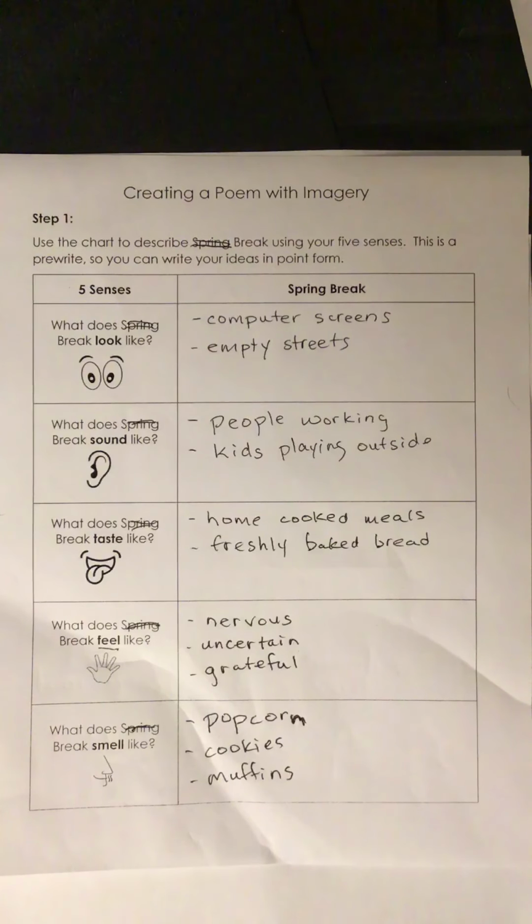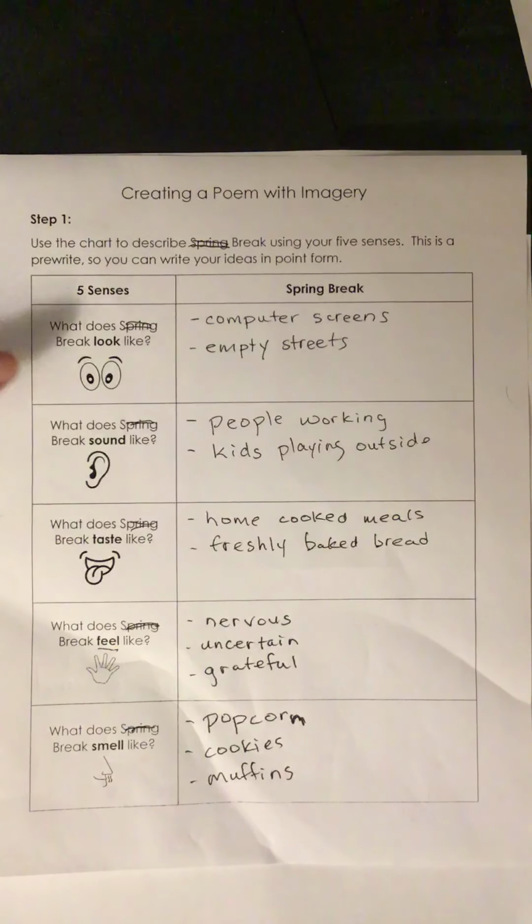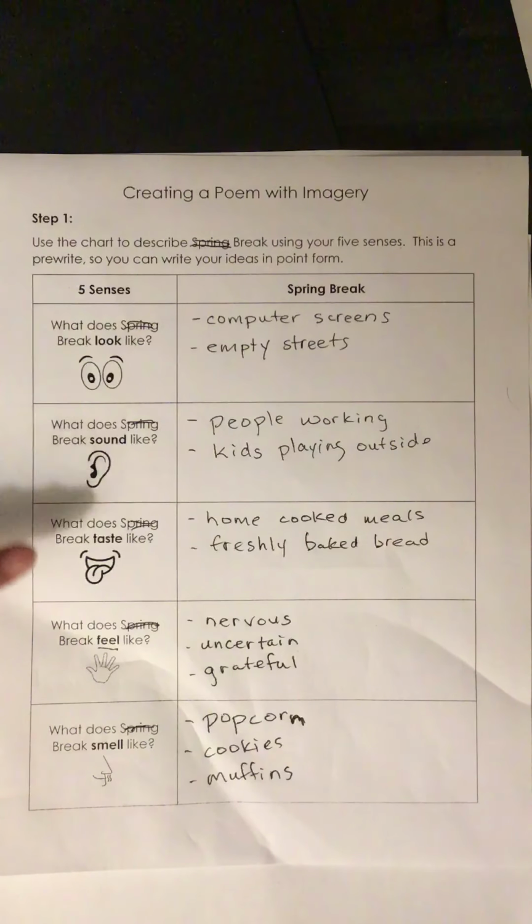Everyone. In this video, we're going to look at how to use the information that we recorded in our graphic organizer to make a poem with imagery. So last week I had you look at what the break looks like, what the break sounds like, what the break tastes like, feels like, and smells like. I shared with you my brainstorming.